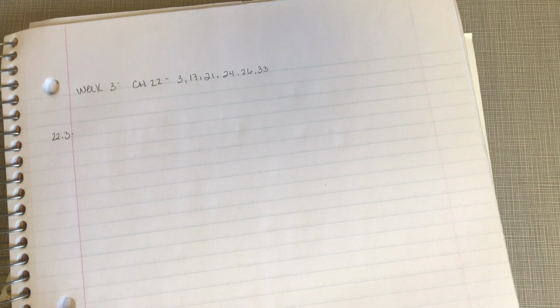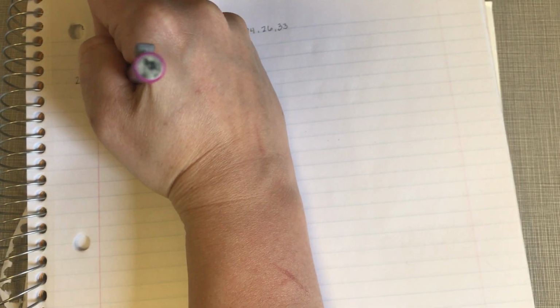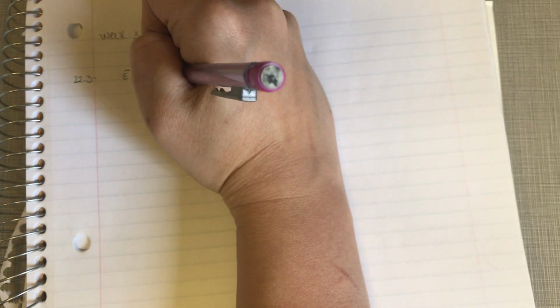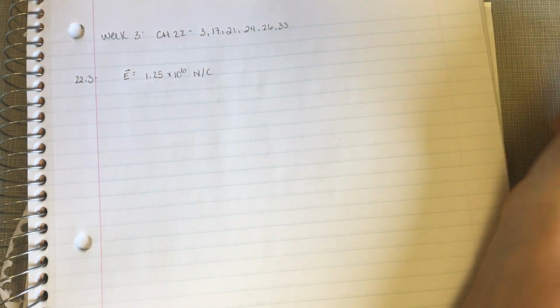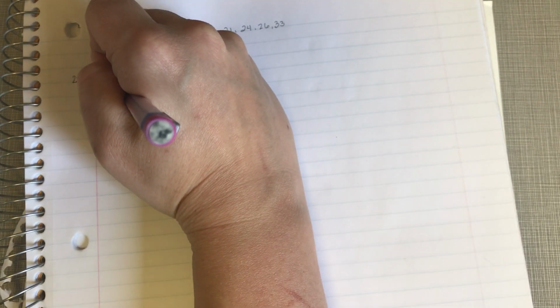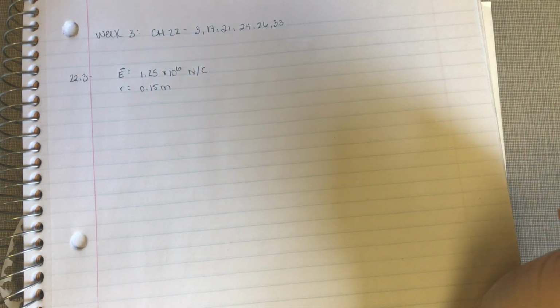Okay, so chapter 22, number 3, is the first up on our problems. That problem says you measure an electric field of 1.25 times 10 to the 6th newtons per coulomb. I'm just going to write that down because otherwise I'll forget. Alright, at a distance of 0.15 meters from a point charge.